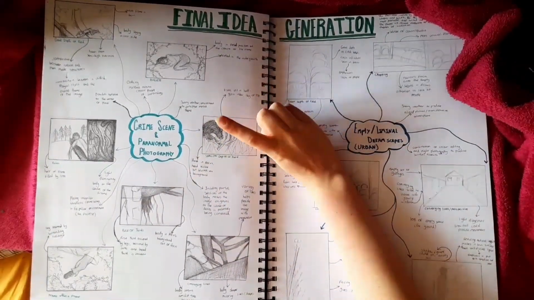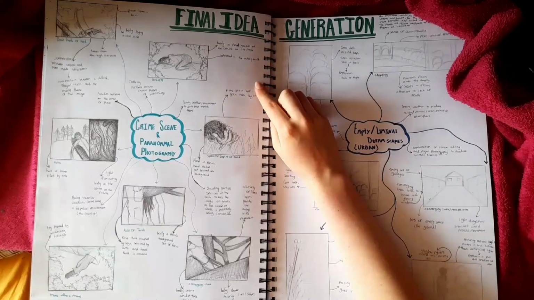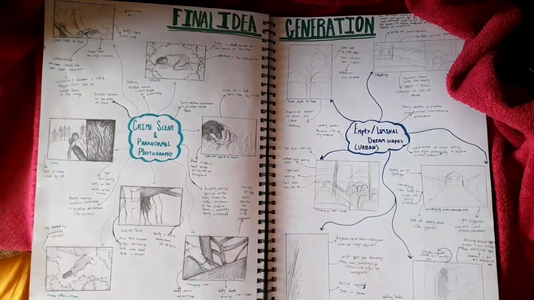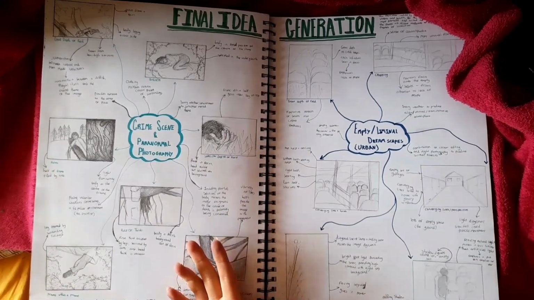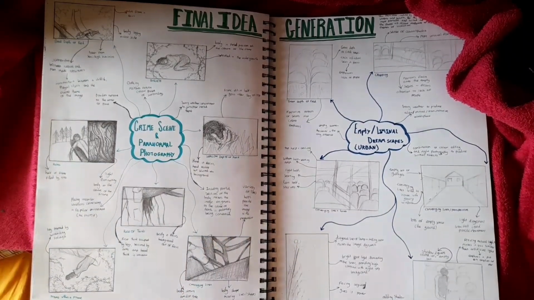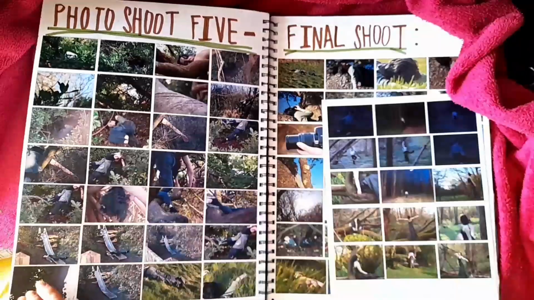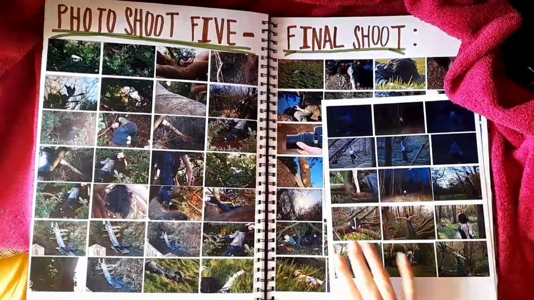So basically me and my friend, we went to the woods, and they just pretended to be dead in a bunch of different places. And I took photos. And then I showed these photos to my teacher, and he didn't like them. So we had to do it again. And I changed my theme a little bit after that as well. So this is... Okay, I'll show you.